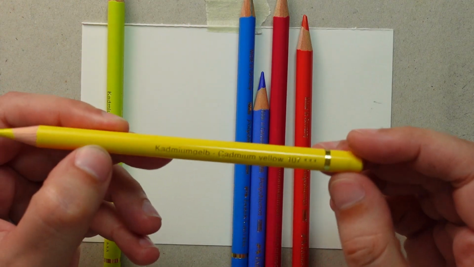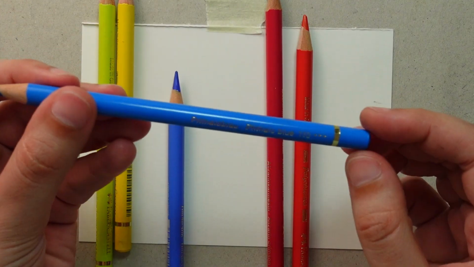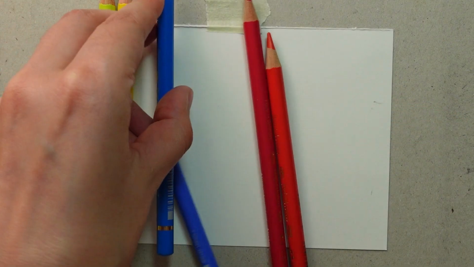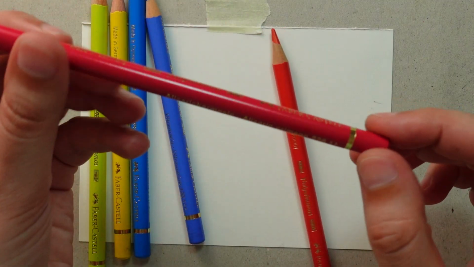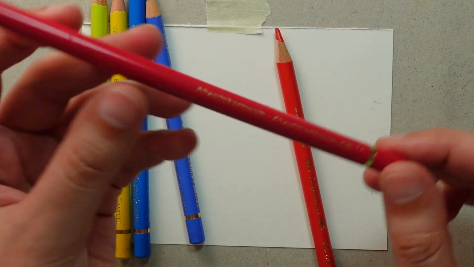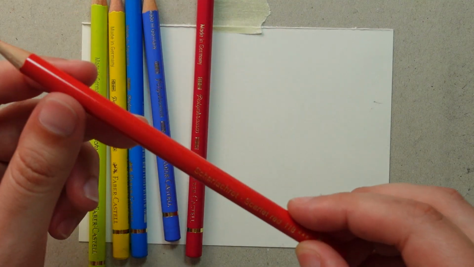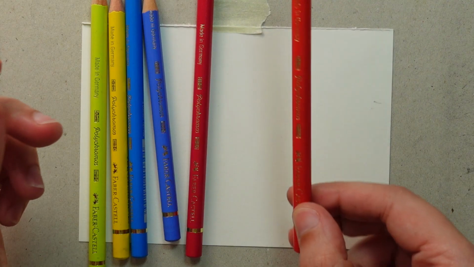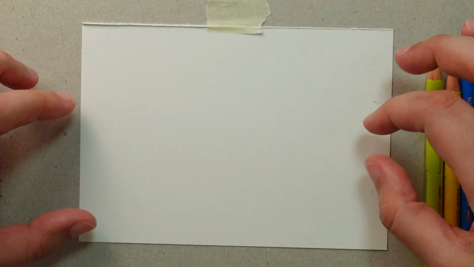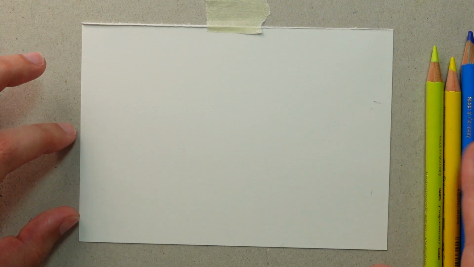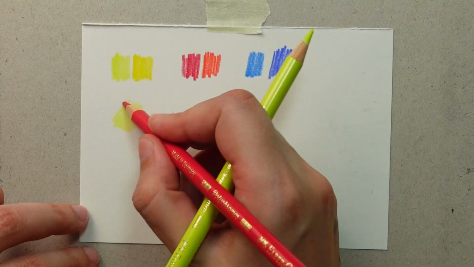I have cadmium yellow, that is warmer, phthalo blue, that is cooler, ultramarine blue, that is warmer, and then alizarin crimson, that is cooler, and then scarlet red, that is warmer. Now I'm going to test these colors, and I'm going to mix them, for example, to create browns.